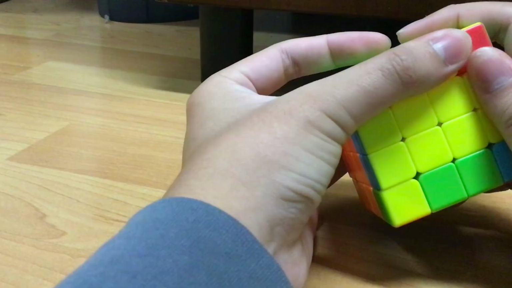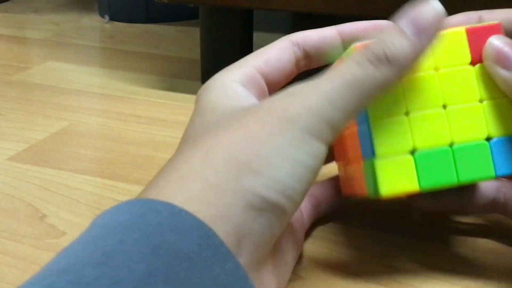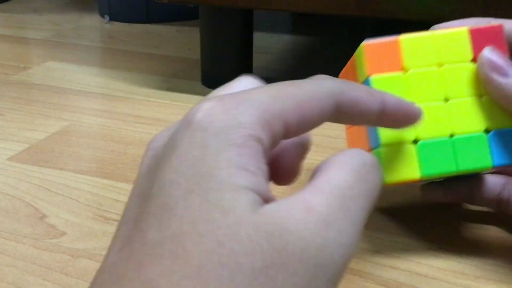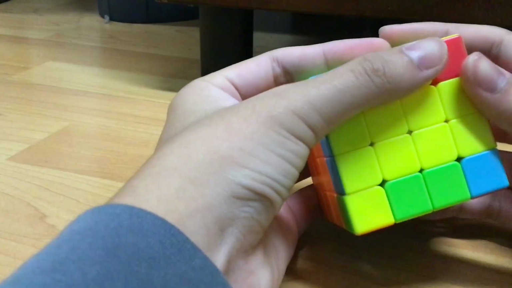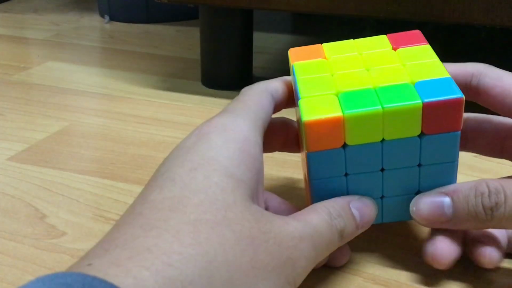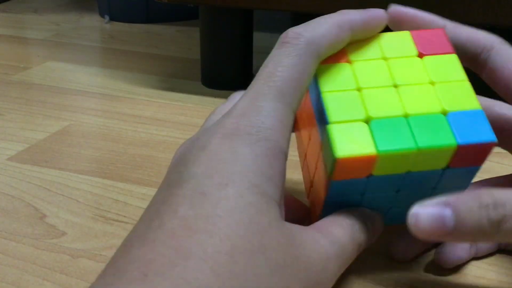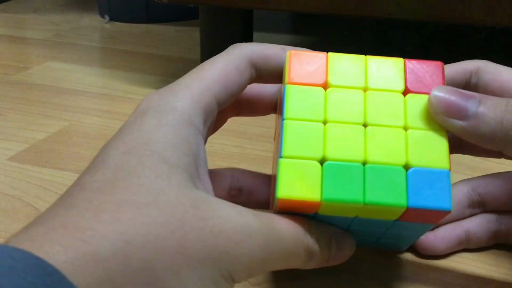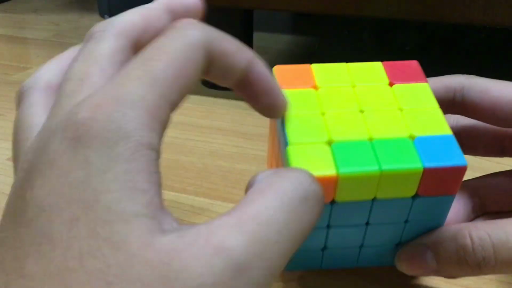But if you do the algorithm where it's like this, then you end up having a backwards L, like that right here. But if you have it like this right here, if I do this algorithm, it's going to form into a yellow cross. And I'll also show you the case where you have it like that as well. But first, I'm going to show this case where you have a yellow T.